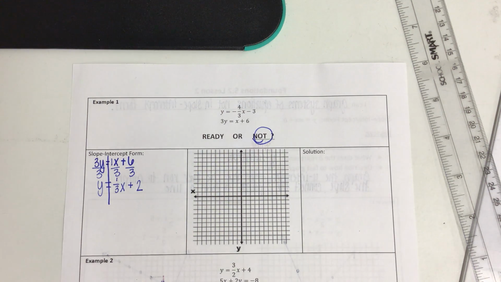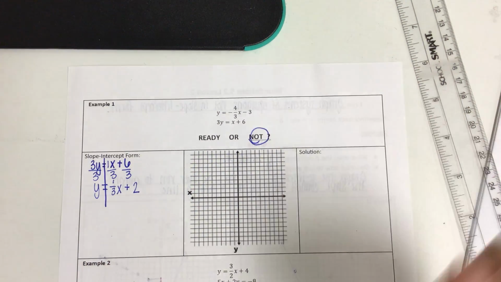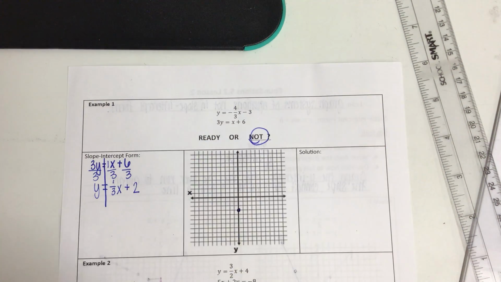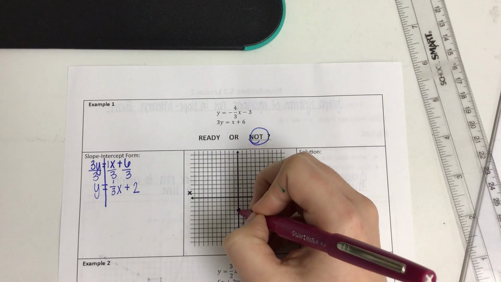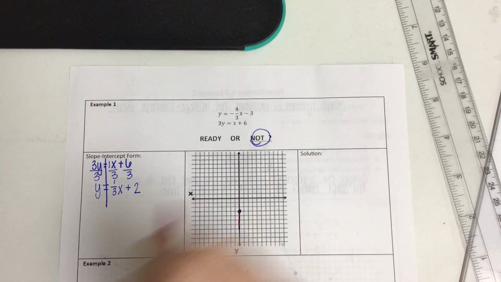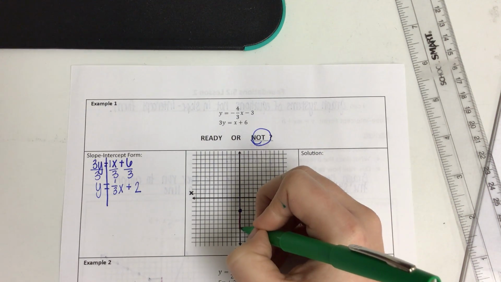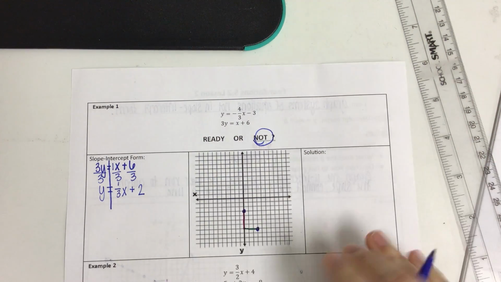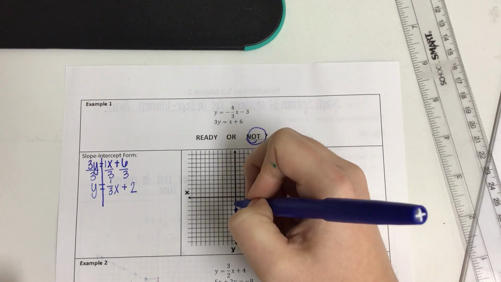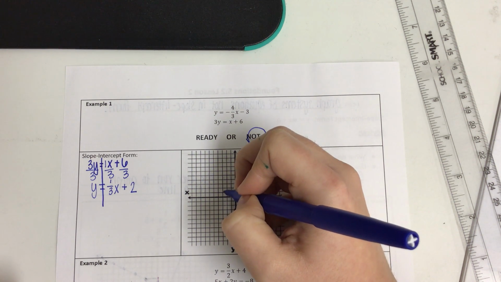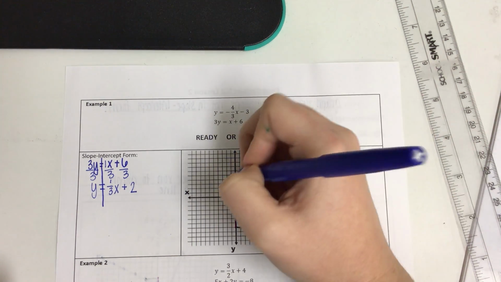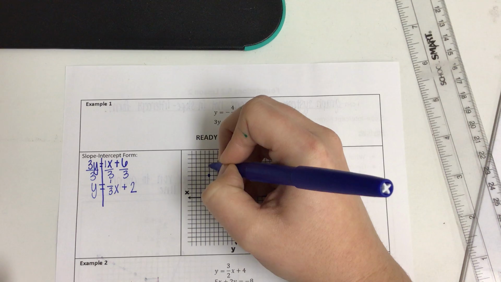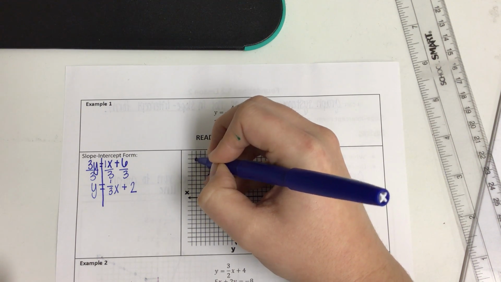Okay, so let's start with our first equation up here. Our y-intercept is going to be -3. And then our slope is -4/3. So that means we're going to go down 4 and then right 3 to get our new point. And then we're going to go the opposite direction. We're going to go up 4, left 3, and then we can do that again. Up 4, left 3, and then up 4, left 3. Then we can draw our line.